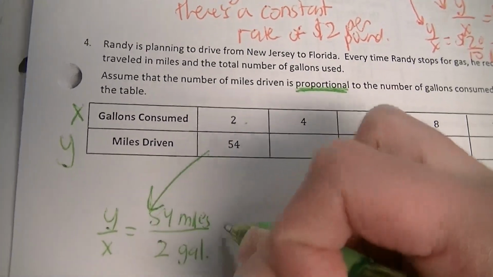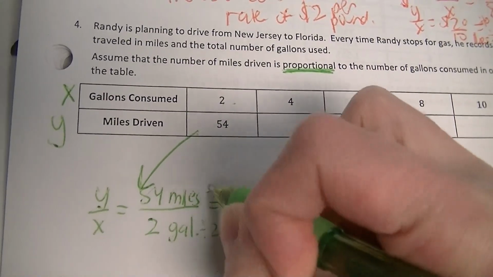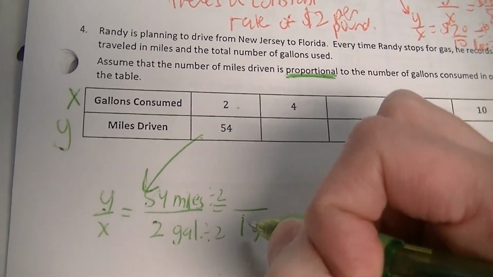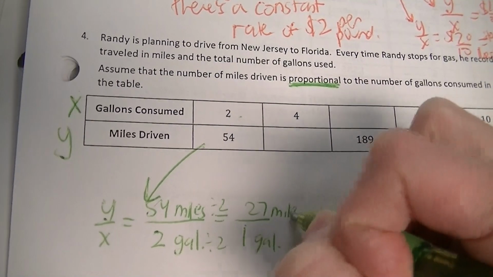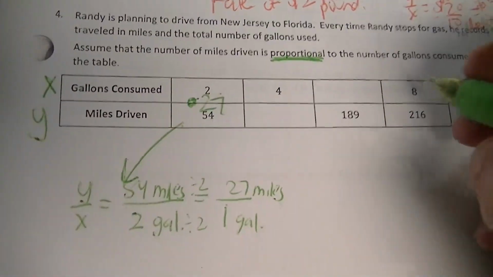Okay, to find the unit rate, we need 1 in the denominator. So we divided by 2, divided by 2. 54 divided by 2 is 27 miles. So 27 miles per gallon. So we multiplied that x value times 27. And look, it's going to work right here.